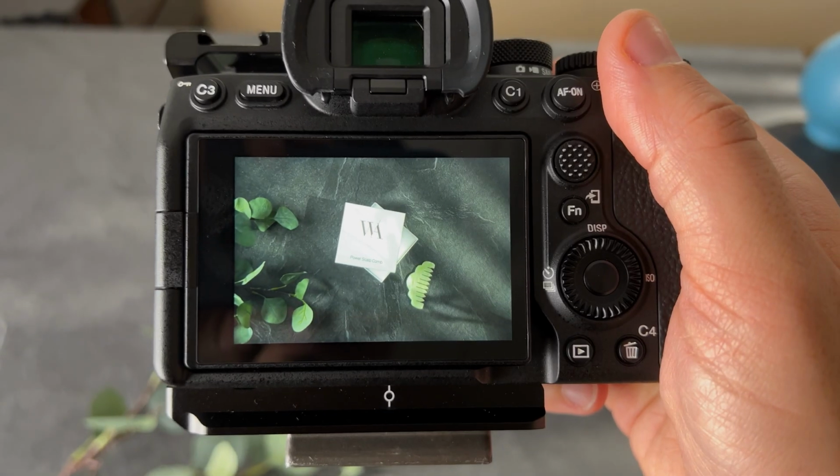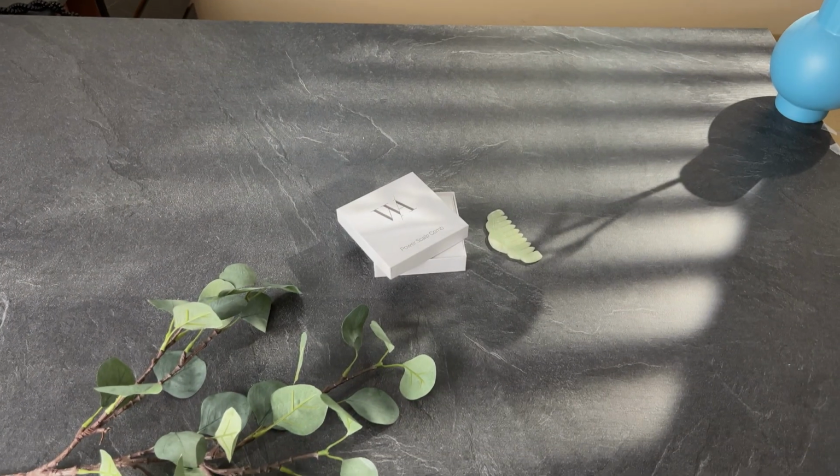And actually, window effect is my favorite. Now today we'll walk you through multiple scenes and dive into real shoots done for actual clients. Alright, let's get started.